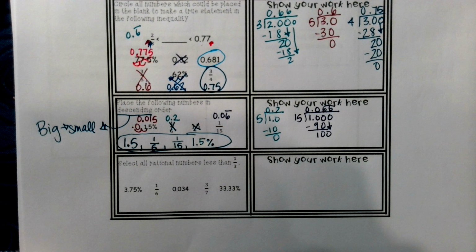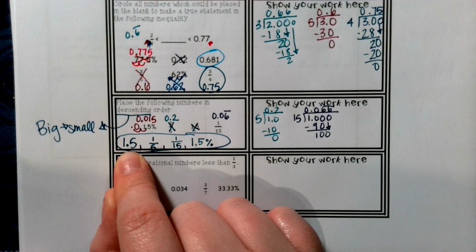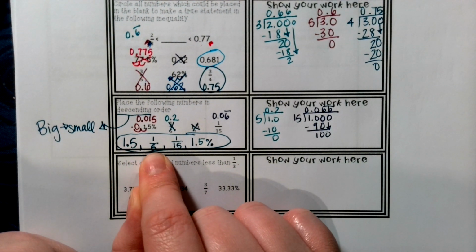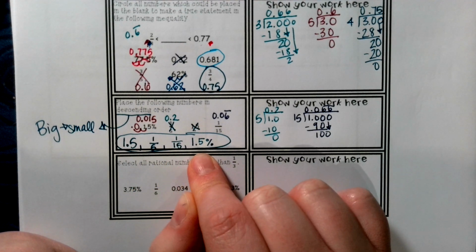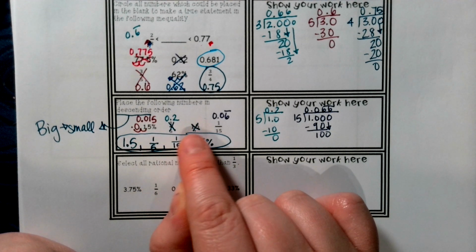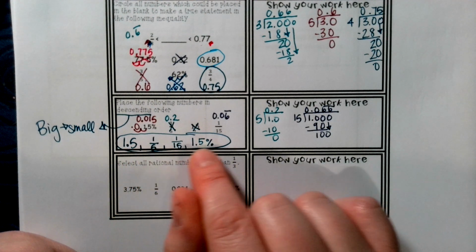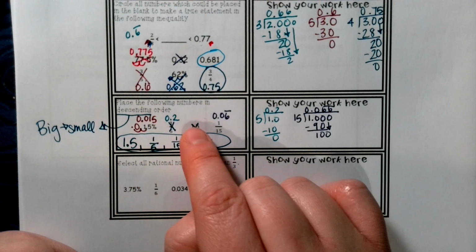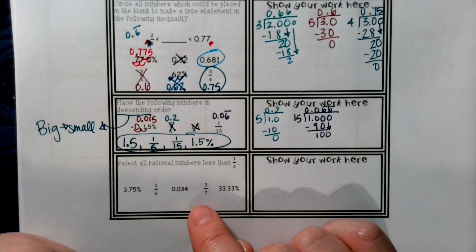All right, so when you put them in order, the biggest number is 1.5, then 1/5, then 1/15, then 1.5%. When you give your final answer, you want them to be in the same format they were given to you. So make sure that when you're giving your final order, don't put them all in the decimal way, put them in the way that they were given to you.